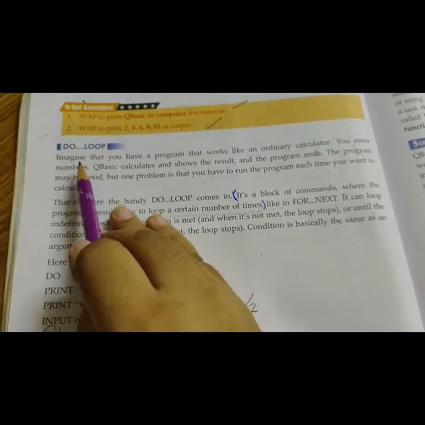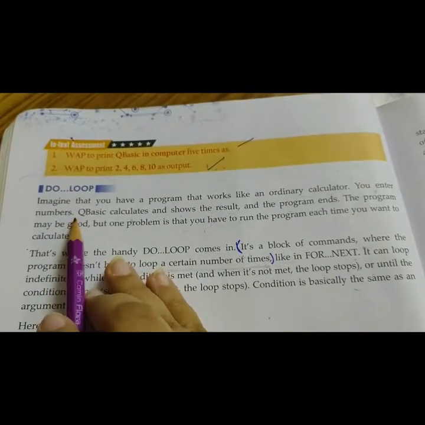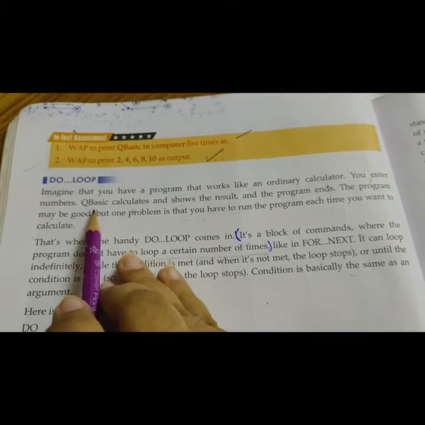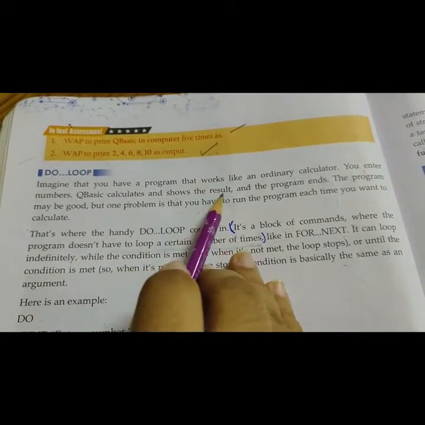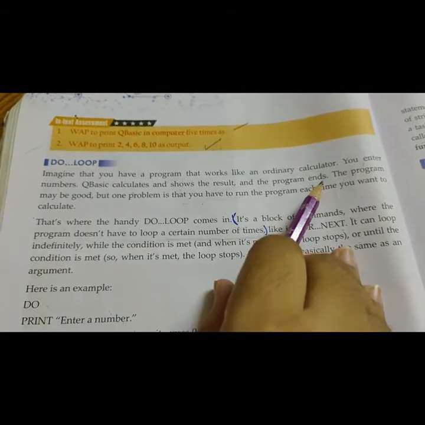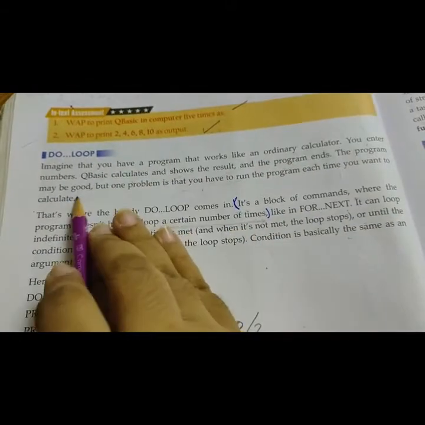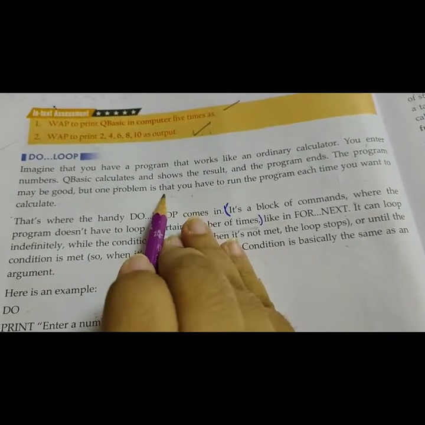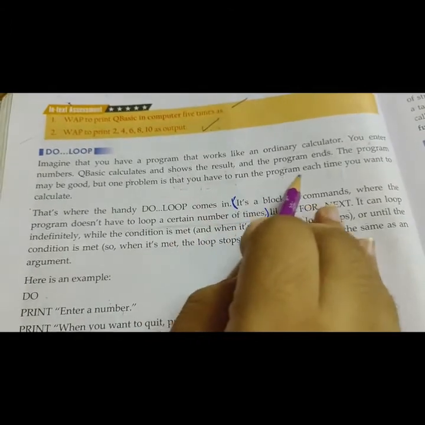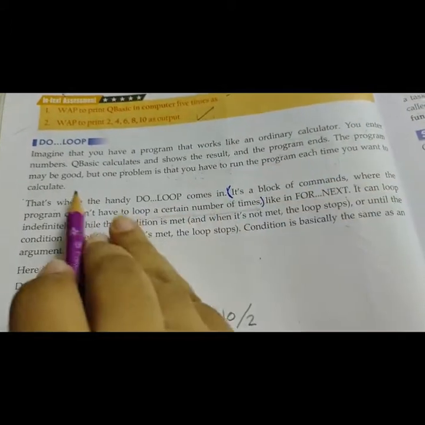Our next loop is the DO loop. QBasic calculates and shows the result and the program ends. The program may be good, but one problem is that you have to run the program each time you want to calculate.